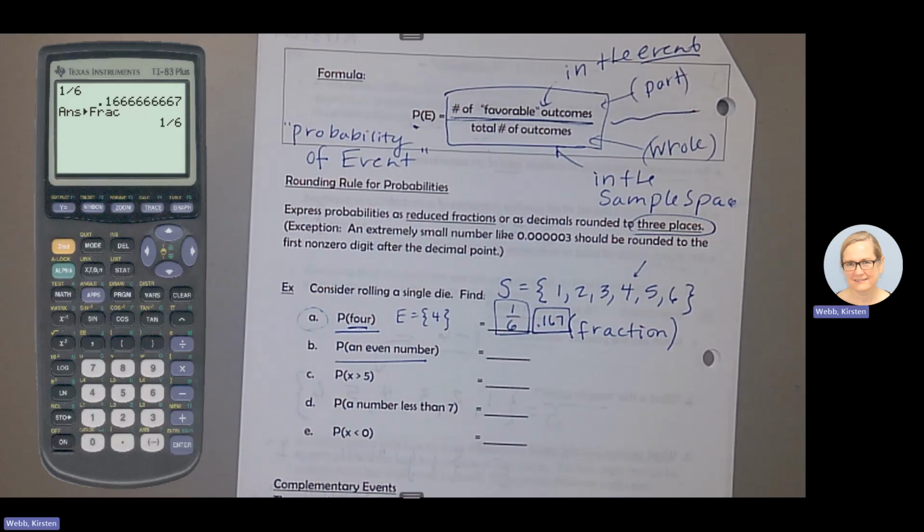So we can see inside the parentheses, the next event we're interested in is rolling an even number. Think about how many possibilities that has versus how many possibilities total on the die.